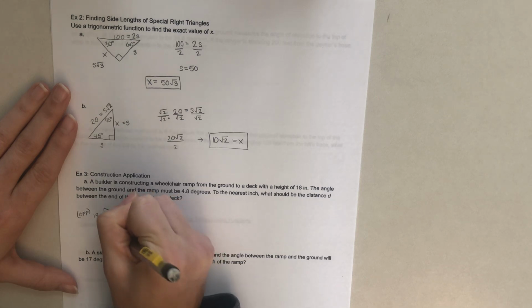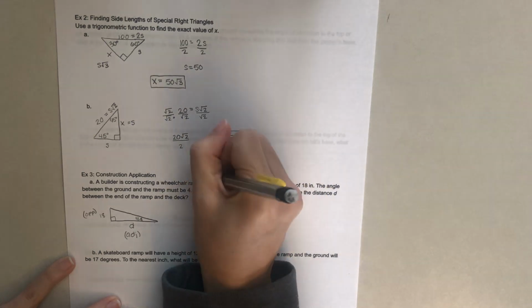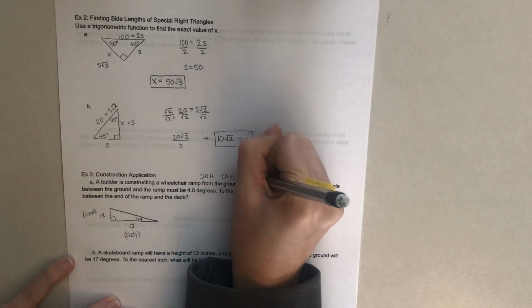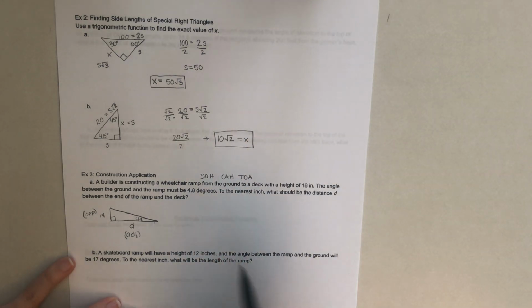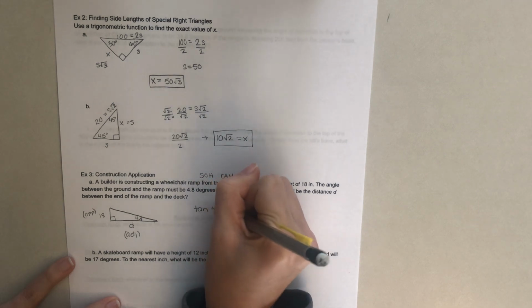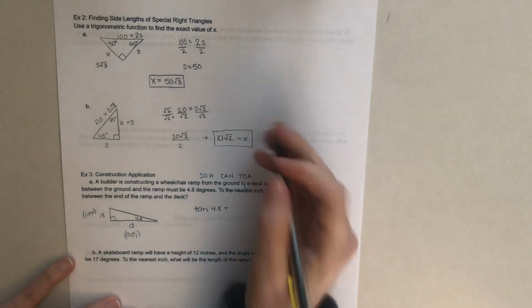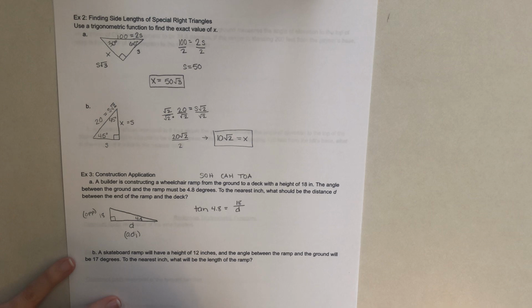Okay, so what we're going to look at is what trig function uses opposite and adjacent. So if we go back to SOHCAHTOA, okay, opposite and adjacent is tangent, so we're going to use tangent. So I want to have tangent of 4.8, so that's the theta, equals opposite, so 18 over d.